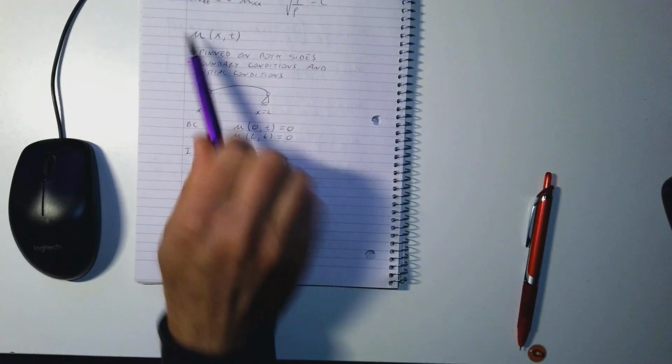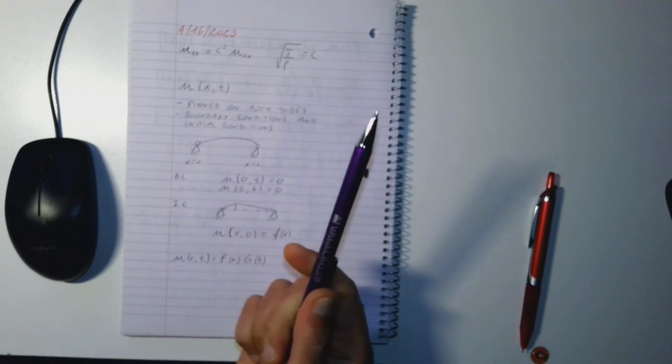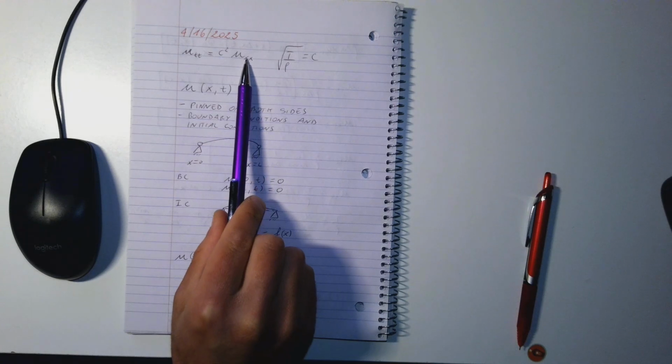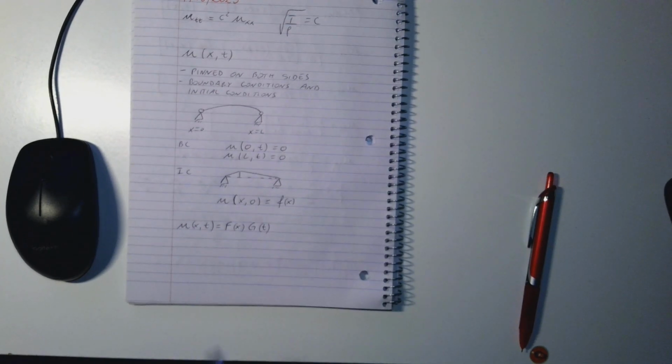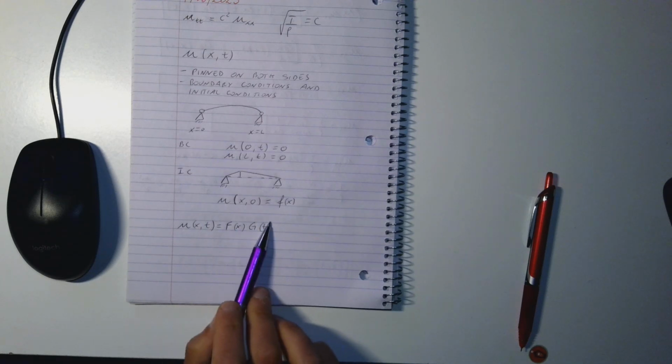So if we look at our equation, u_tt equal to c squared u_xx, what do we need? We need the second derivative with respect to time and the second derivative with respect to space. So let's go ahead and calculate these two derivatives for this function here.